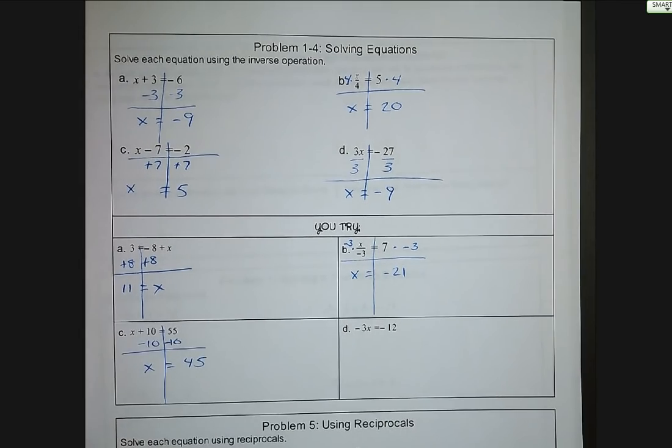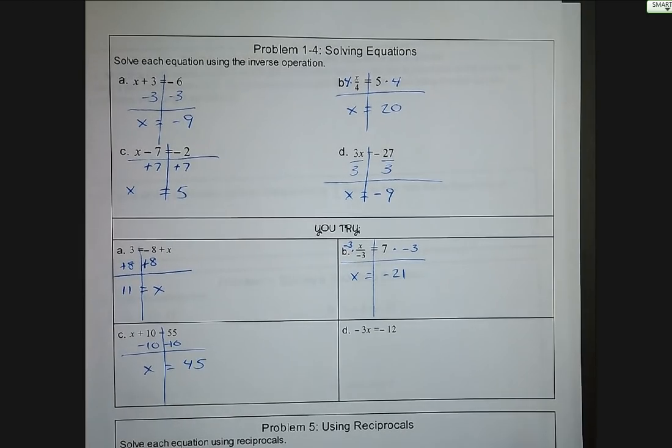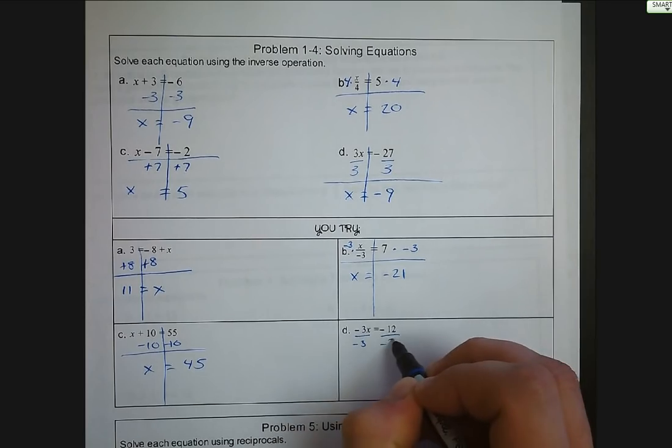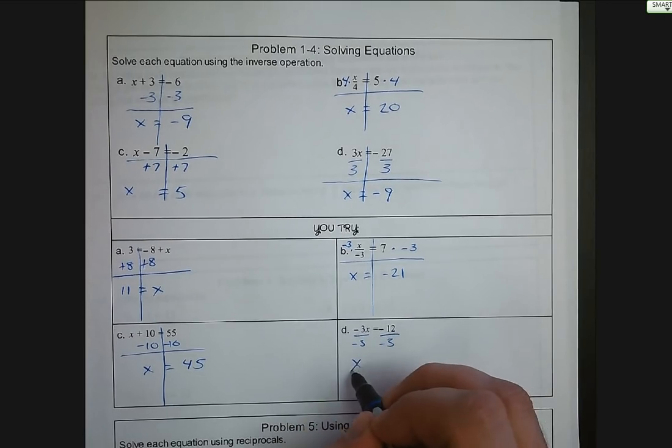Letter D, negative 3x equals negative 12. We're going to divide both sides by negative 3 because that's the opposite of multiplying. And so x is equal to 4.